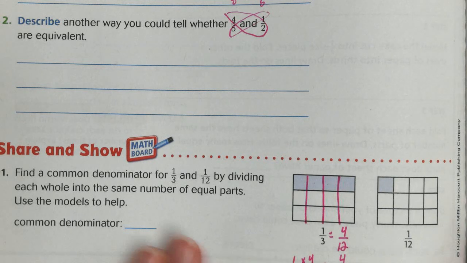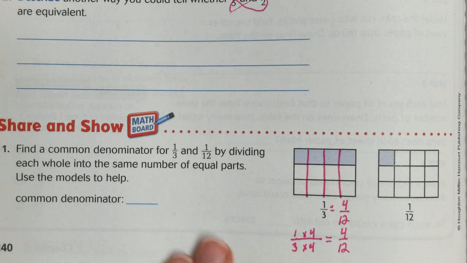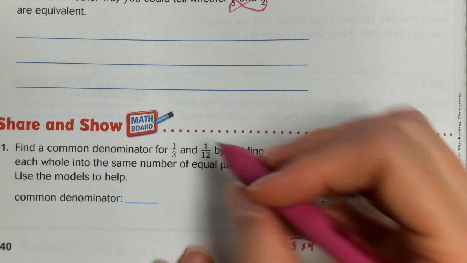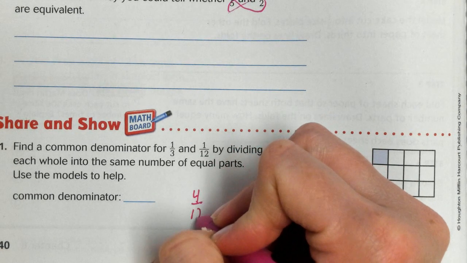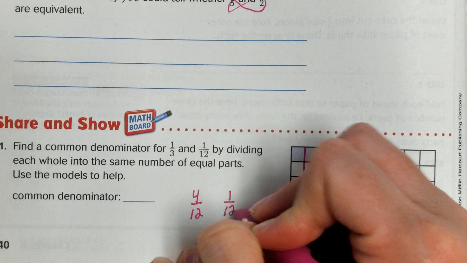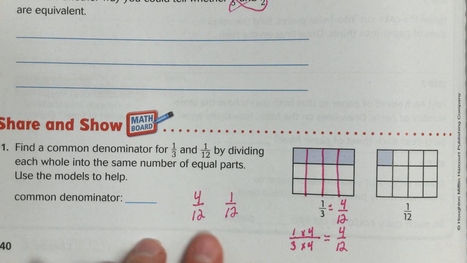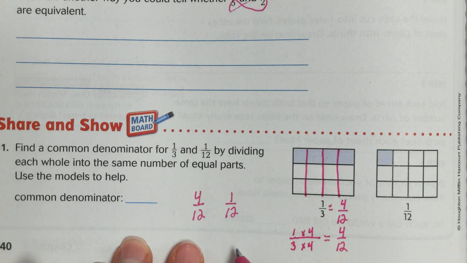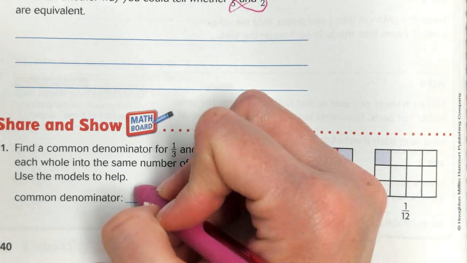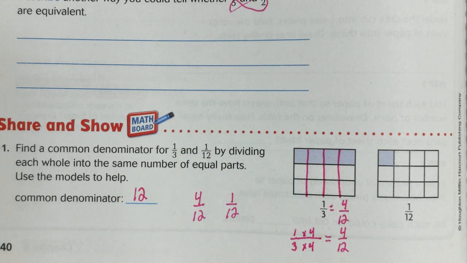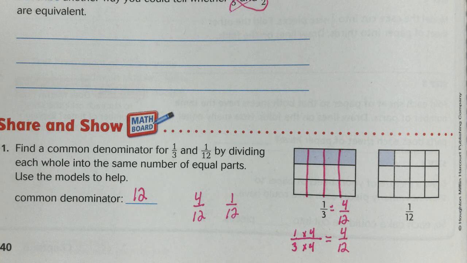The common denominator is 12 because they are both divided into 12 pieces. So I'm looking at 4/12 and comparing it to 1/12, and the denominators are the same. The common denominator is the denominator that is the same. When I'm looking for the common denominator, I find equivalent fractions that have the same denominator.